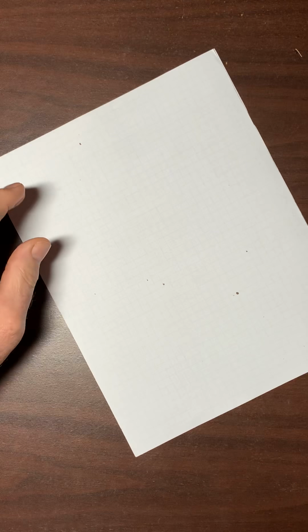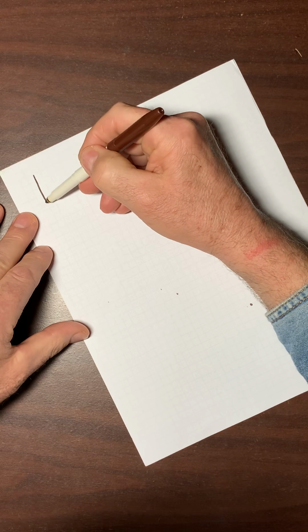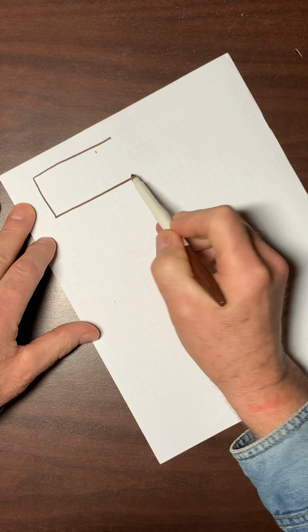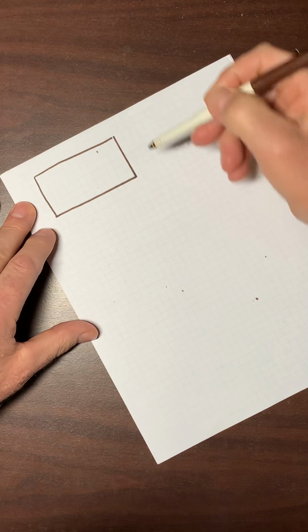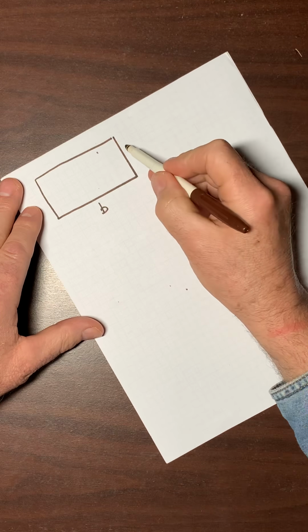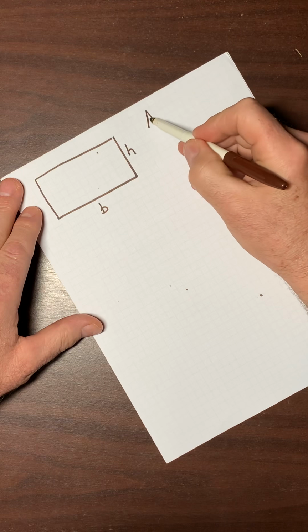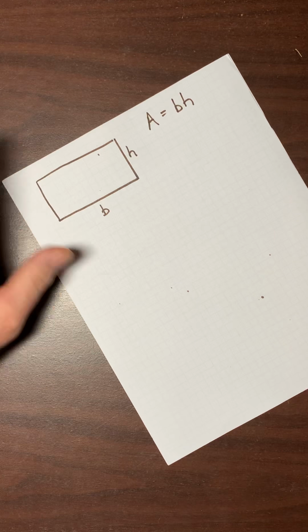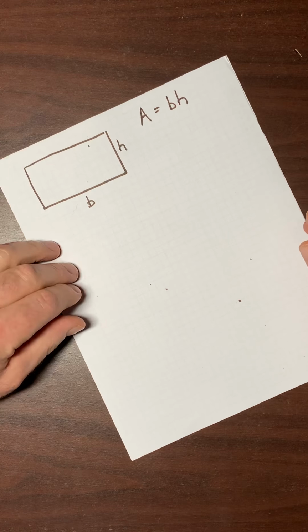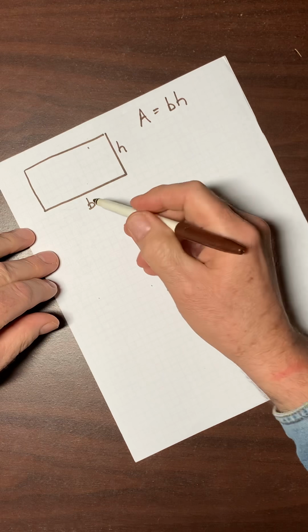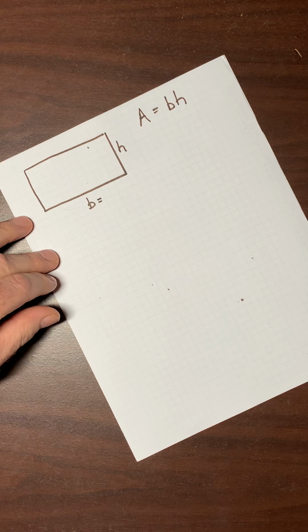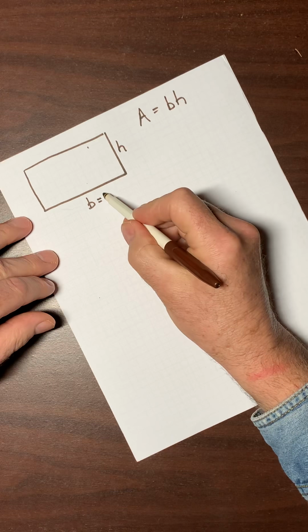Let's turn our attention to finding the area of a rectangle. We'll do some problems. Here. Now this would be the base, and this would be the height. Simple formula, same formula, base times height. The only difference here is that for a rectangle, not all four sides are the same. So let's suppose I tell you that this is, let's say, 3 feet.